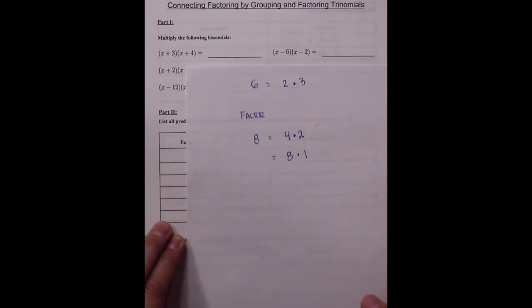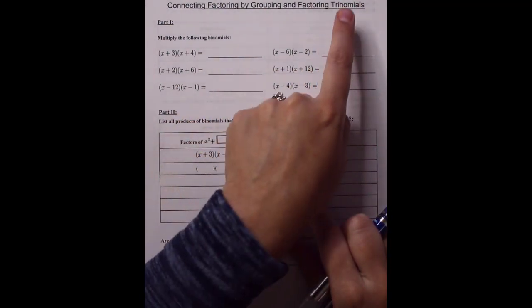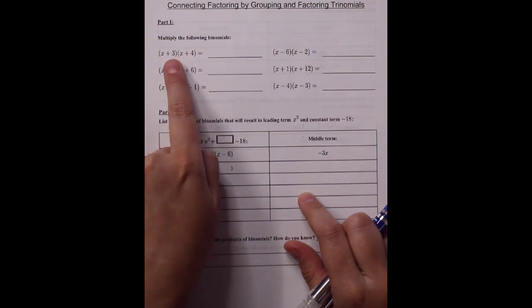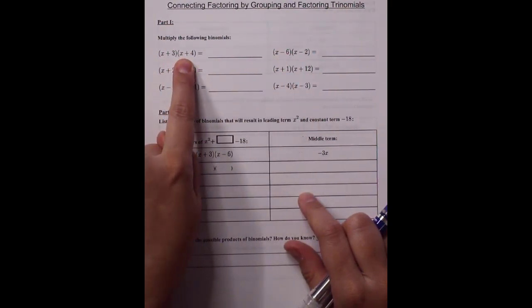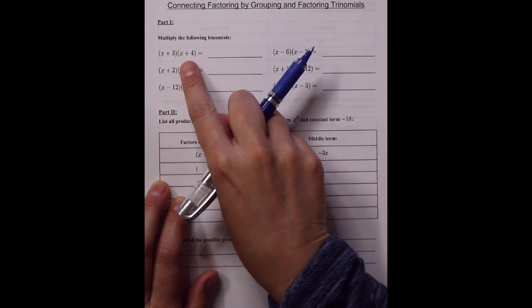Now when we have polynomials, it just looks a little different. You're going to be starting with trinomials that don't have multiplication separating the factors. So this is the opposite of what we're doing. This is actually the result that we're going to end up looking for. Something times something means that it is factored. Okay, so we worked this out in a previous video, how to multiply binomials.